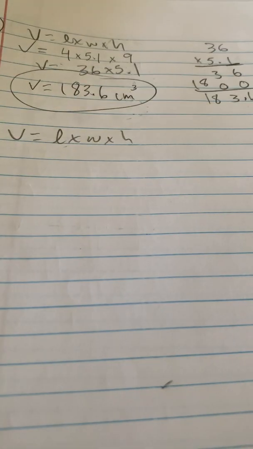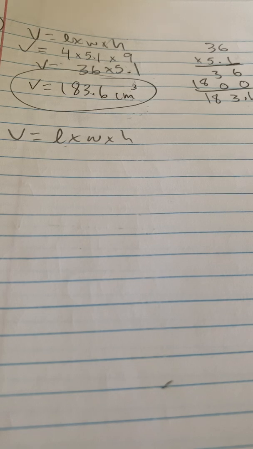All right, number 2. I know it's a volume problem, so I'm going to start with volume equals length times width times height. It says the rectangular base is 6 and 7. So length is 6, height is 7. It says I don't know my width, but I do know that my volume is 252.